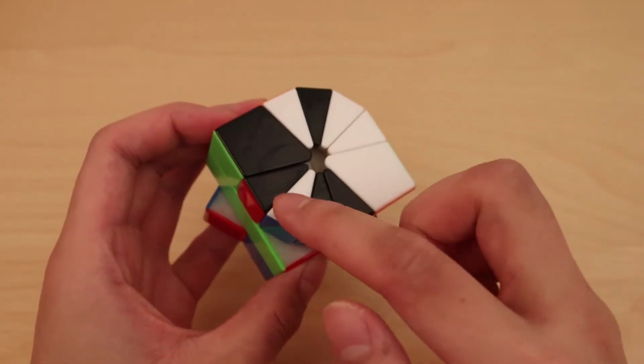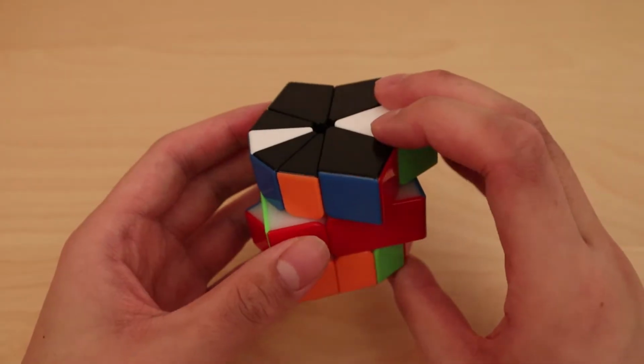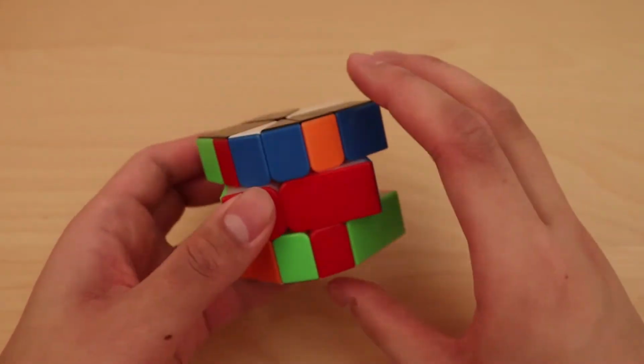We get 2 scallops here, which is just pretty much 4 edges in a row. All we have to do here is just separate the scallops into the top and bottom layers, and then just do this algorithm regripless.